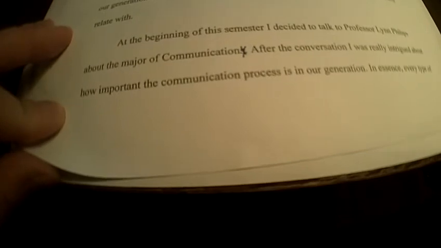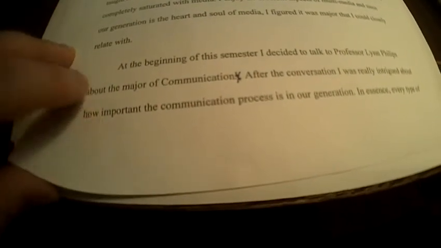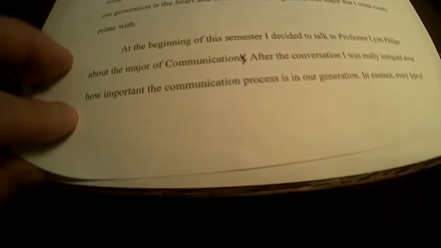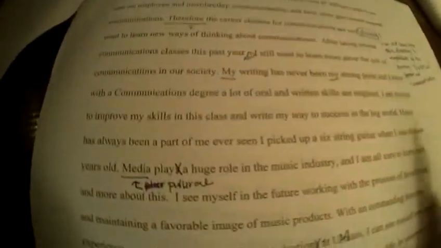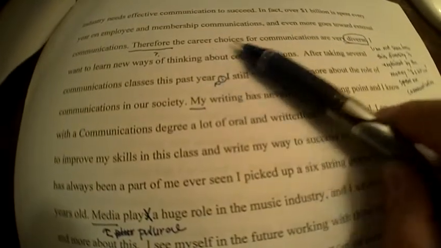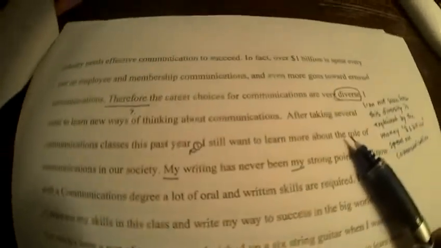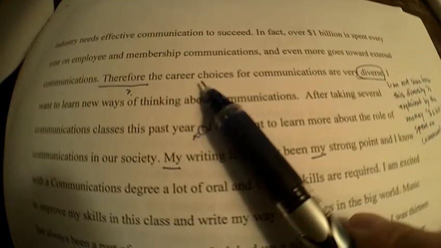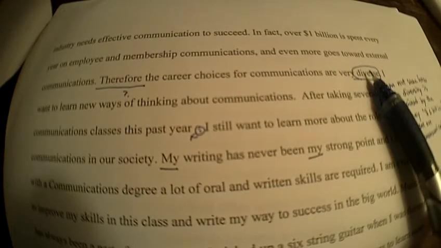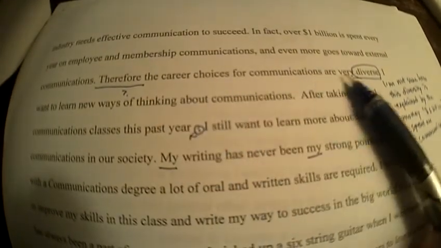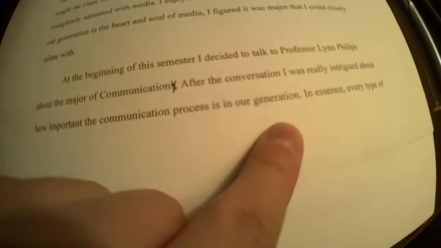And how the student learned more about the importance of communication process among young people. That's one idea. And then the student goes on and talks about another idea, which is that career choices for communications are diverse. The idea that career choices for communications are diverse is different from how important the communication process is in our generation.